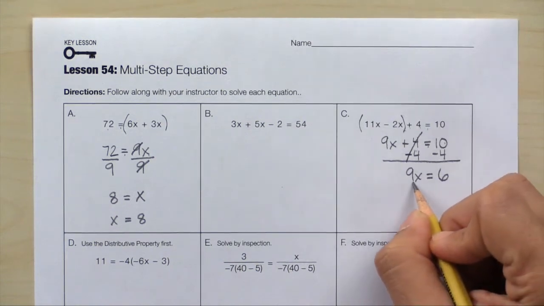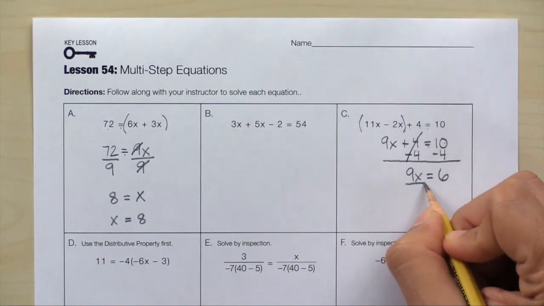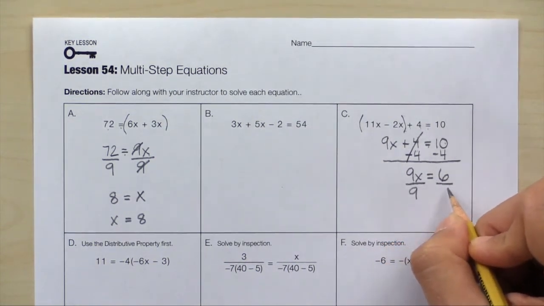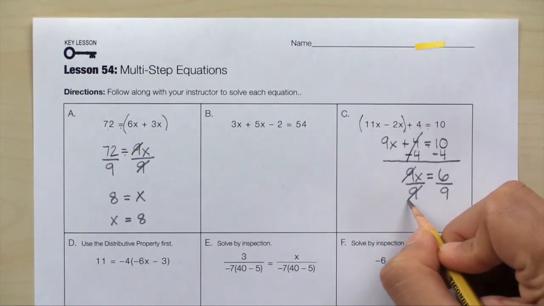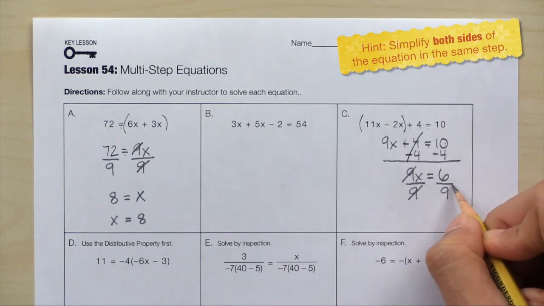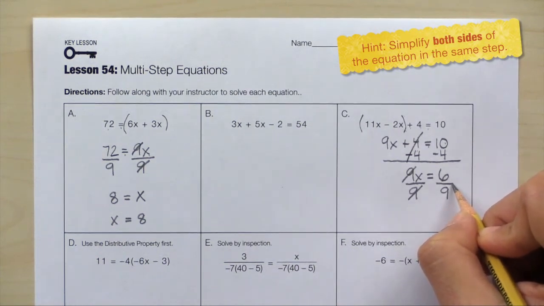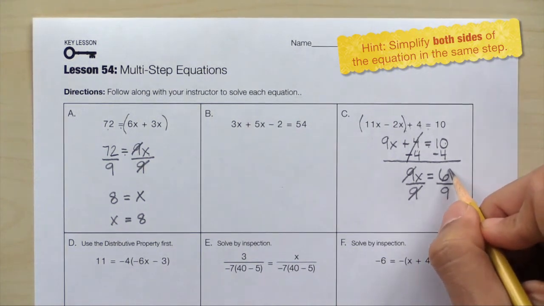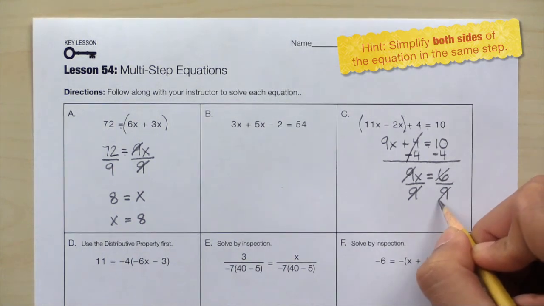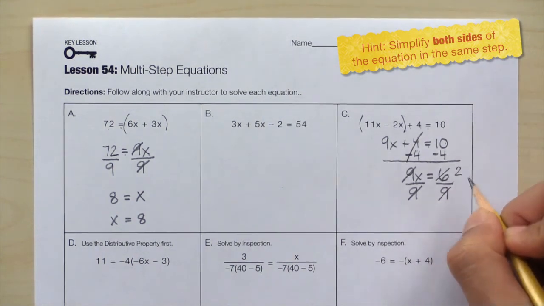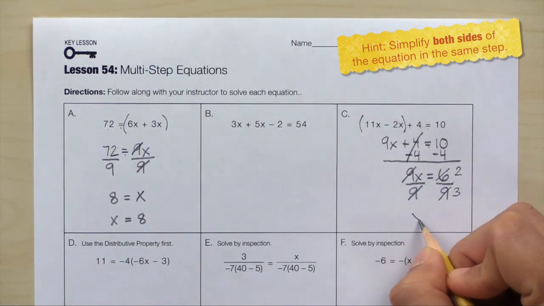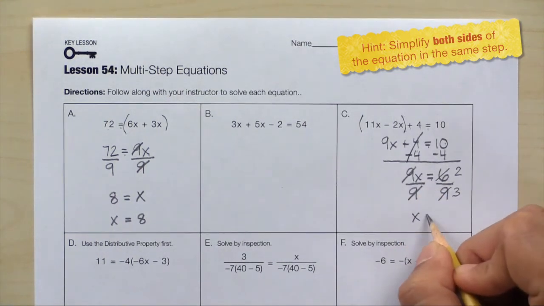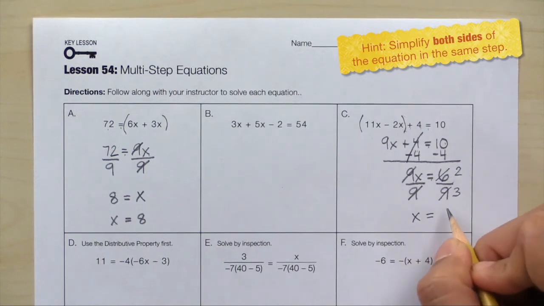Divide both sides of the equation by 9. Here we can simplify this. And we can simplify this fraction as well. So divide by 3 and divide by 3. On the next line, we have x equals 2/3.